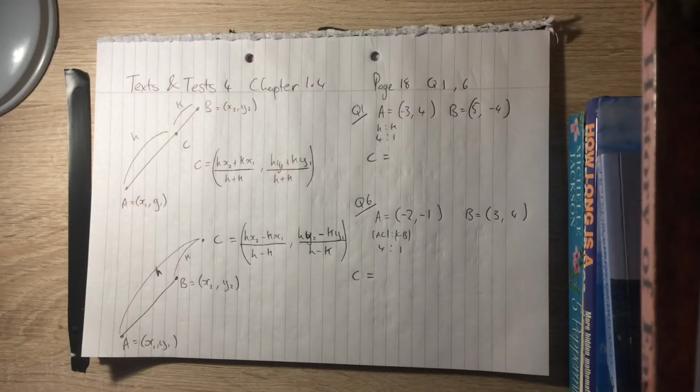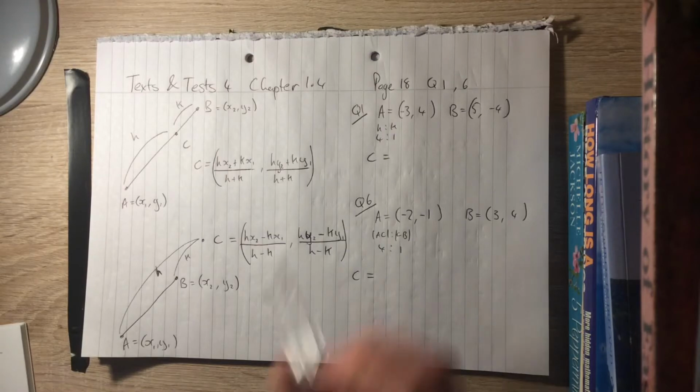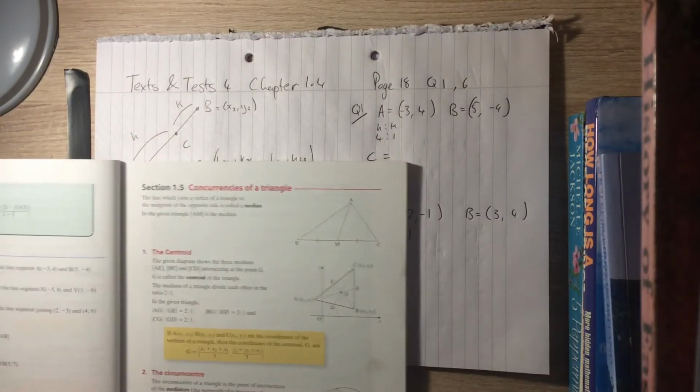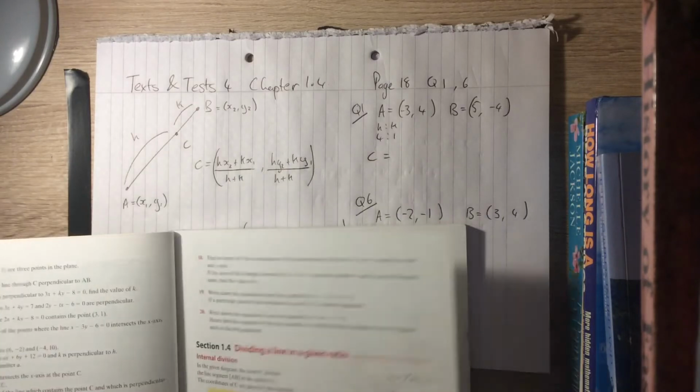How we doing, guys? Looking today at page 18, text and test 4, chapter 1.4. This is dividing a line in a given ratio.